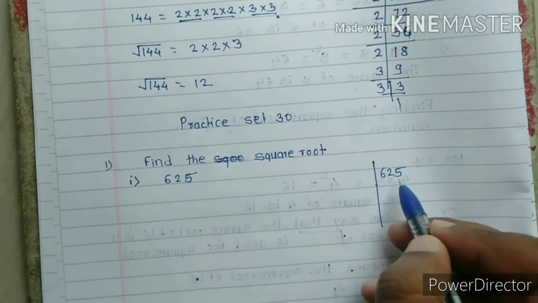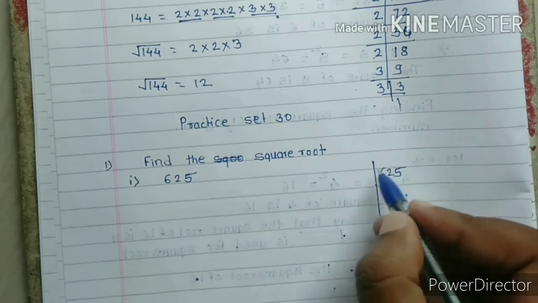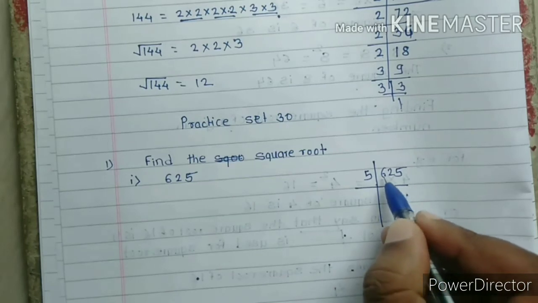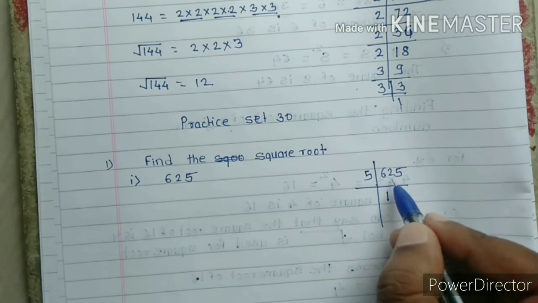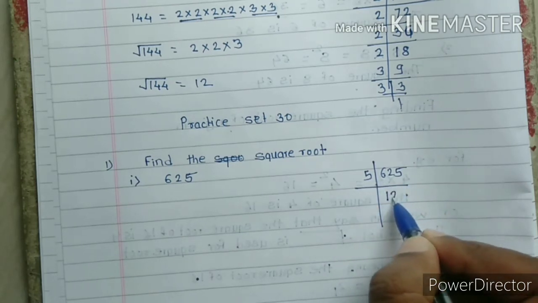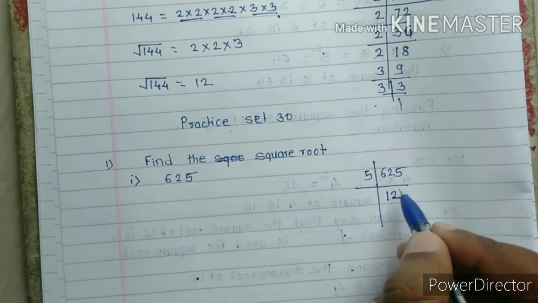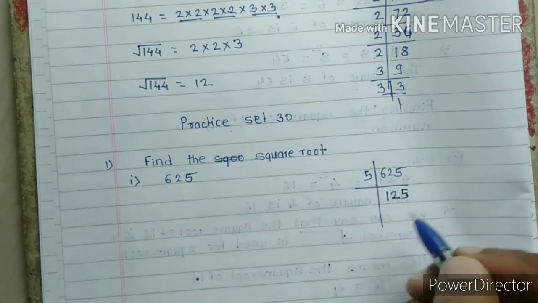The number 625 has 5 in the unit position, therefore we use the test of divisibility by 5. 5 ones are 5, 6 minus 5 is 1. Take the next number, 2, making 12. 5 twos are 10, remainder is 2. The next number is 5, making 25, and 5 fives are 25.